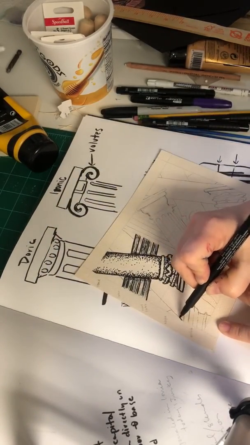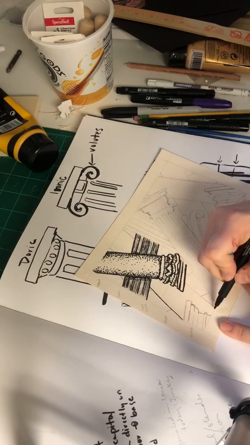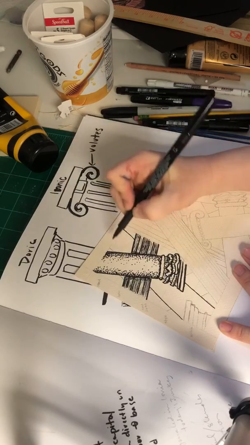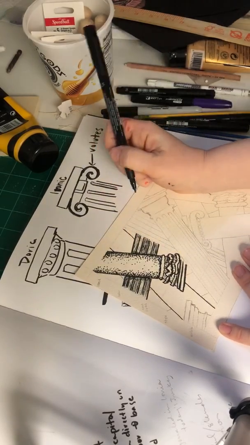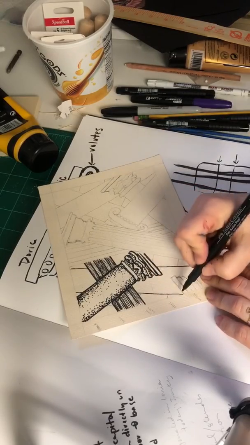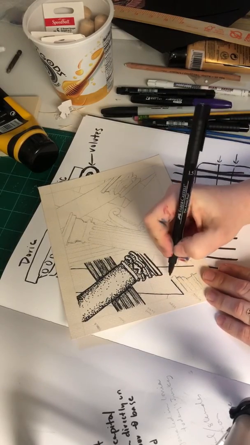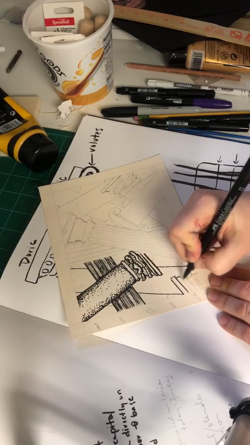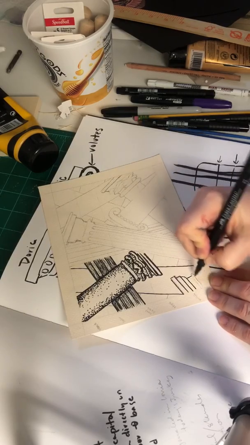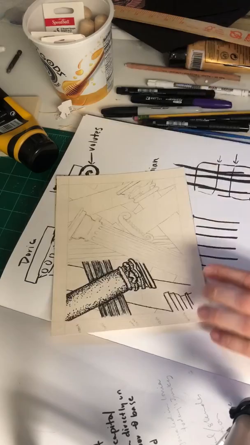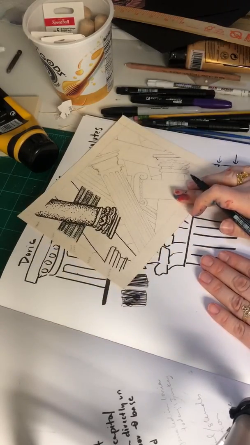So I really recommend that you do this. You can do this while you're listening to your audiobooks or whatever. Now that you've gotten a lot of practice with your black and white shading with your doodle project, I'm sure this will turn out really nicely.